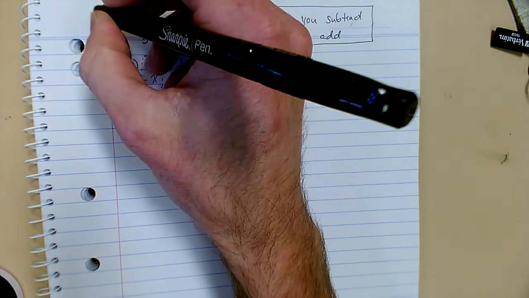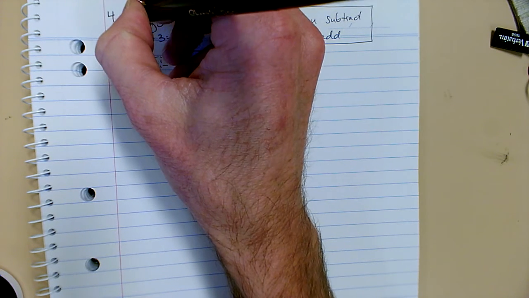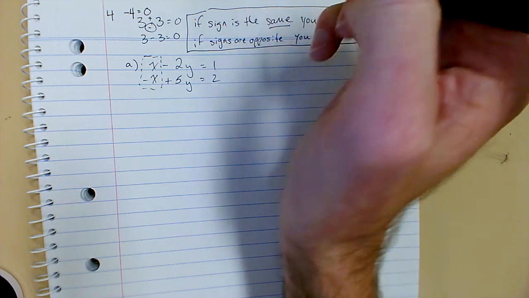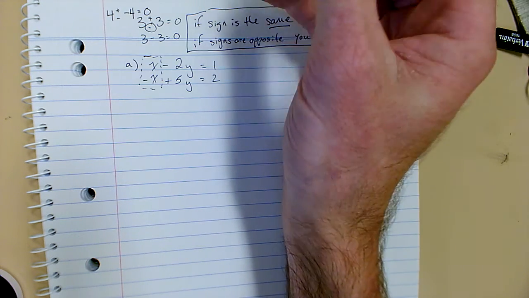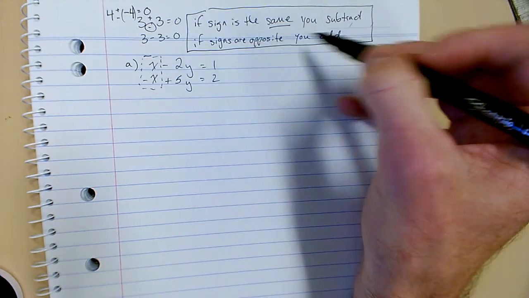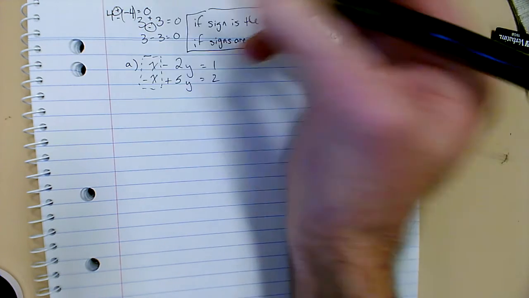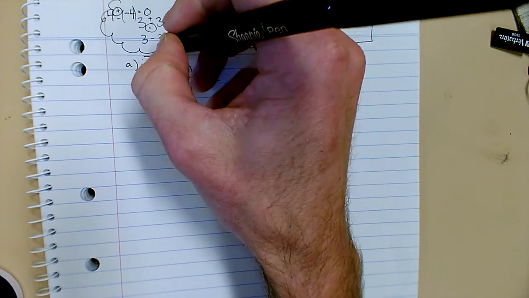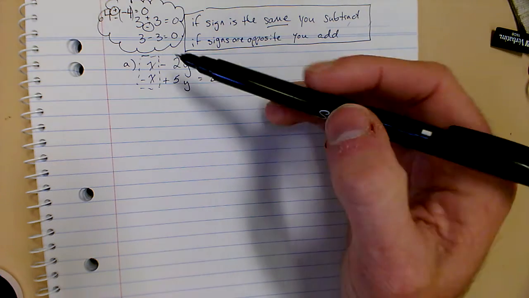If I had 4 and negative 4, what would I have to do with 4 and negative 4 to make them equal to 0, to eliminate them? Would I need to add them or subtract them? Their signs are the opposite, so I've got a negative 4 and a positive 4, so I'm going to add them, and 4 plus negative 4 is going to equal 0. So that's the thinking behind this idea, and I just thought I'd use numbers to help it make more sense. So here I look at my x's.